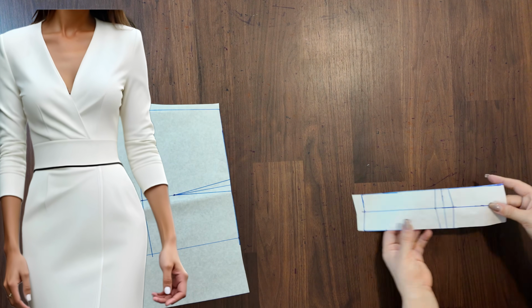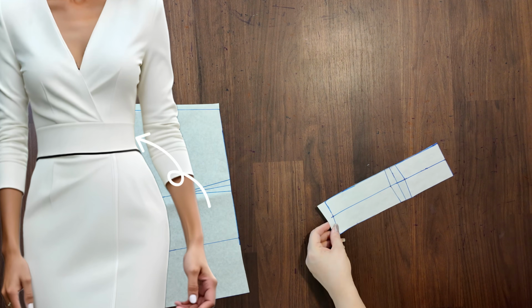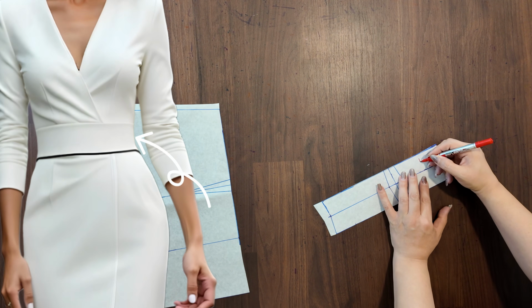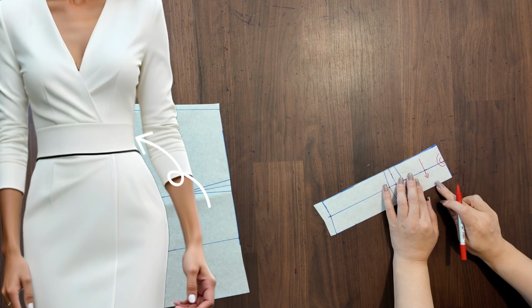On pattern piece number 1, it will be sewn on the fabric after cutting. On pattern piece number 2, it will be closed on the pattern piece itself.